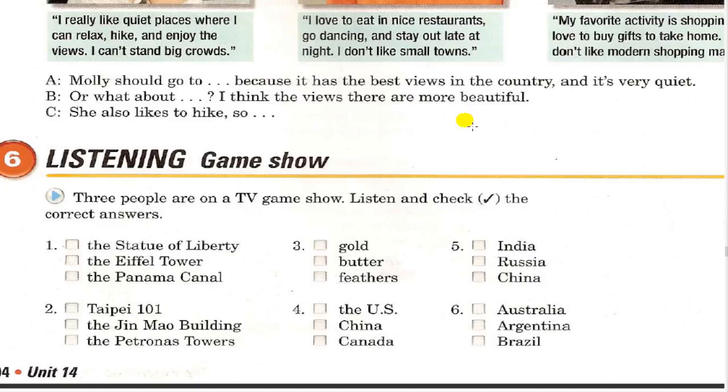Question number 6. Which is the smallest? Australia, Argentina, or Brazil? Susan. Argentina is the smallest of the three. That's right. Okay, contestants, the winner.